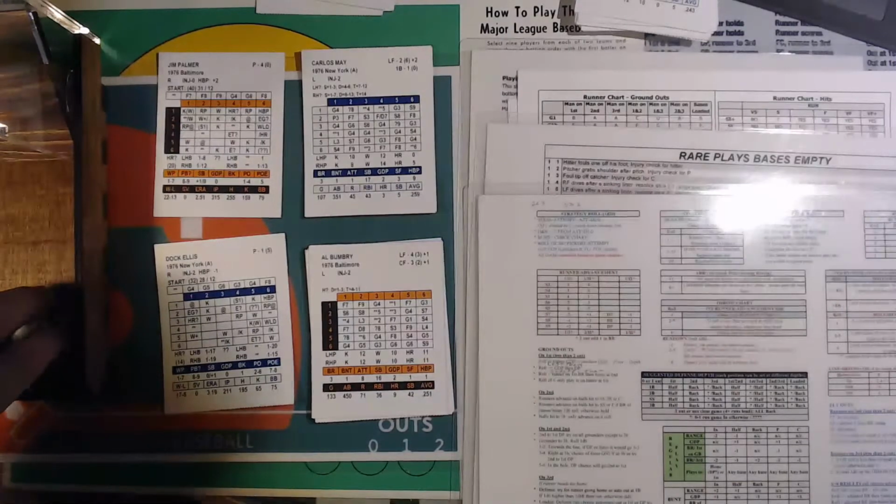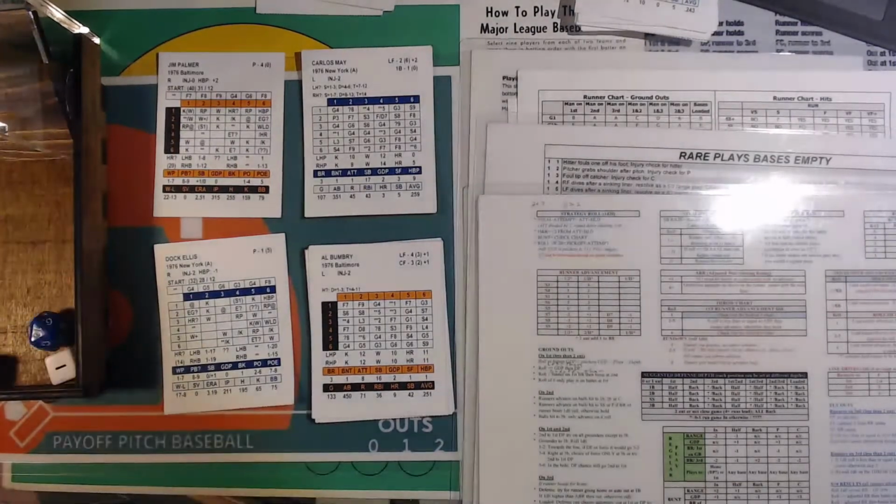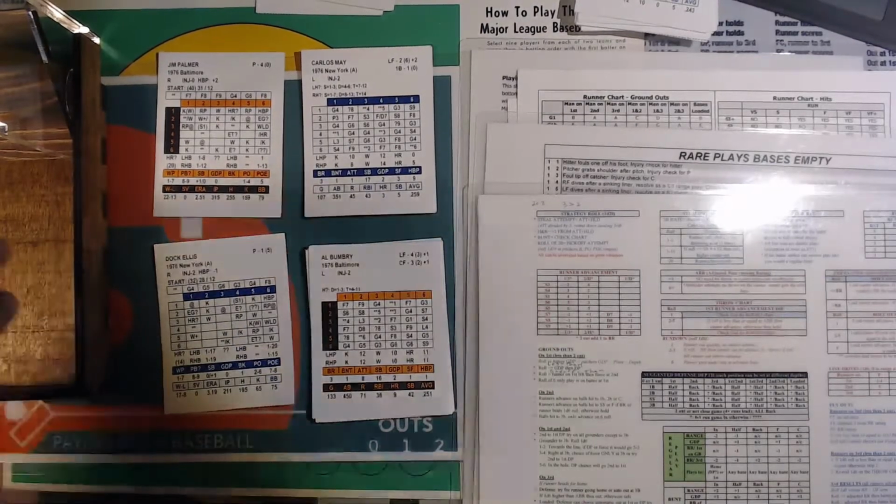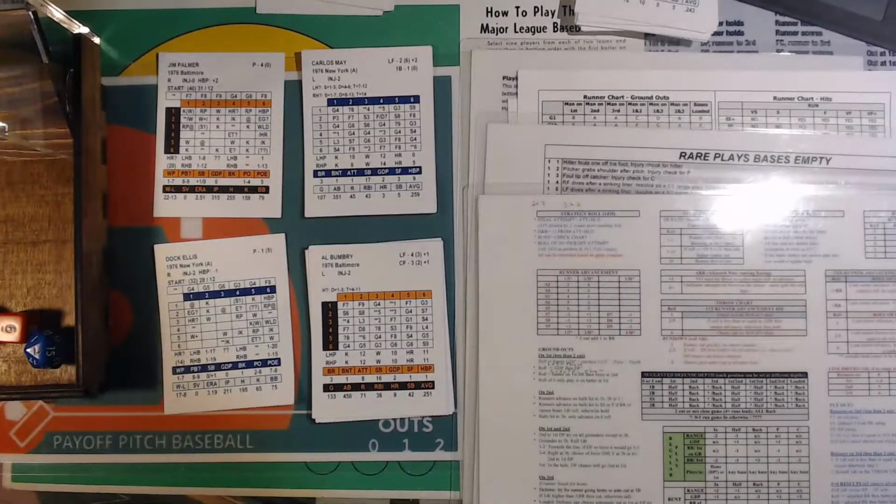Doc Ellis, one of my favorite pitchers. Eccentric, outspoken. Al Bumbry. That's a 41. That's a blank. And a 6-2 off Bumbry is a line base hit to left field. So Bumbry goes the opposite way, and Roy White plays it on a hop.